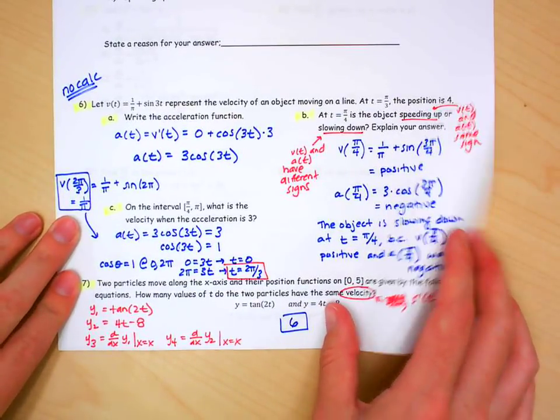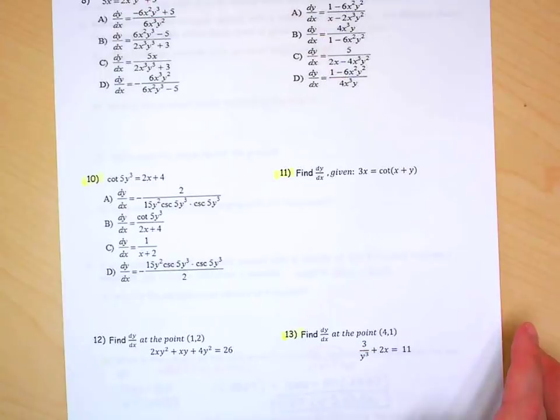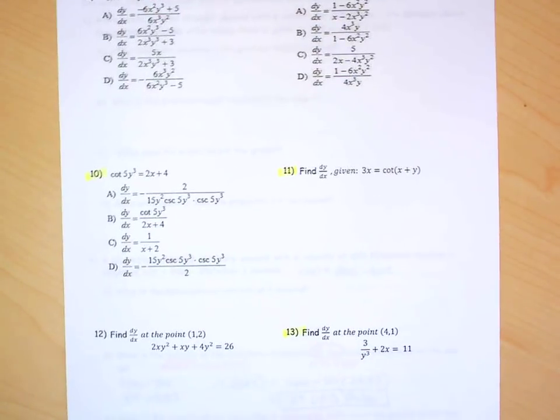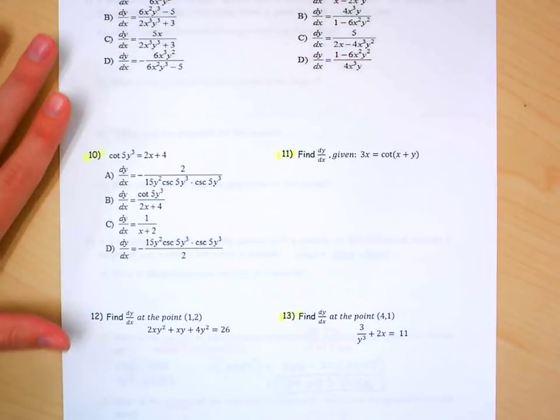Okay, we got a couple more to do together. Remember, you don't have to watch this whole video, skip to the ones you want. Now, my guess is a lot of you asked about 10 and 11 because we made some mistakes on the key. So if you go look on Blackboard now, it'll be updated, but also go through these anyways. Let's look at number 10.